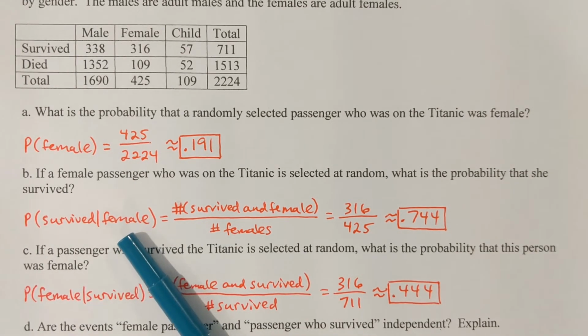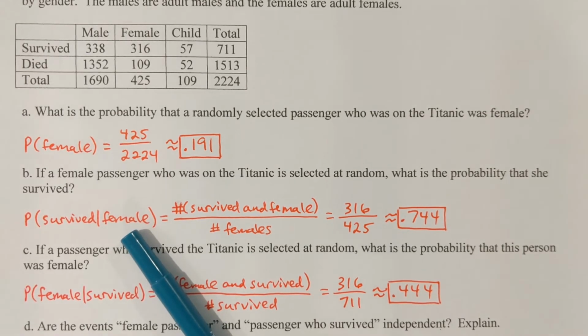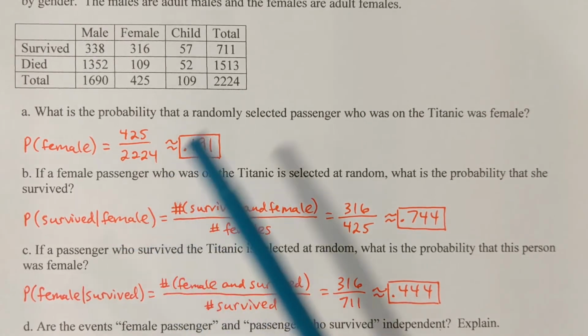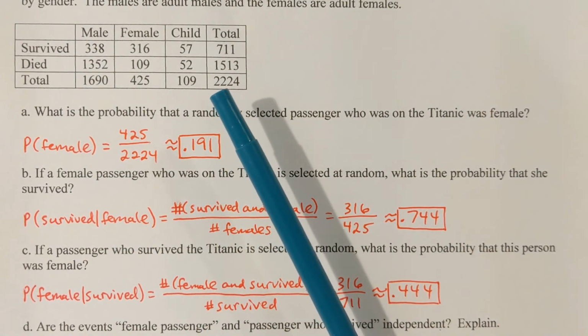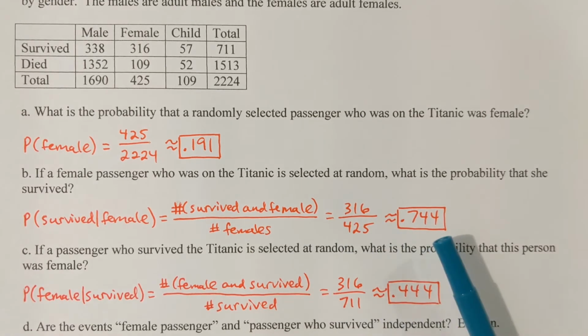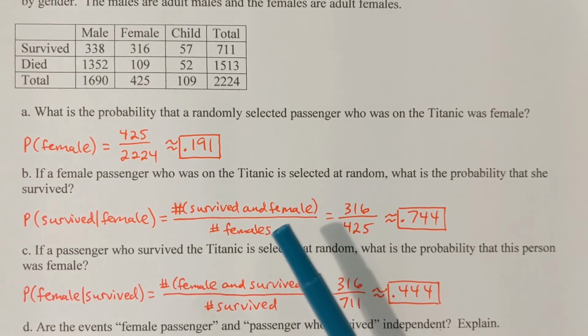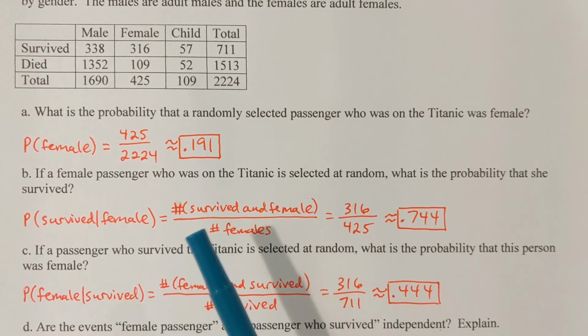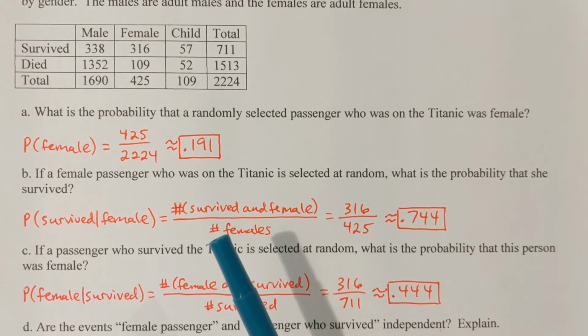Here's my setup here. Again, this is a conditional probability. Now, because there's a table in this problem, and I'm going to get row totals and column totals, my probability is really not going to come until the very end. So I'm still using the conditional probability formulas, just instead of the probability sign, I'm using number signs.